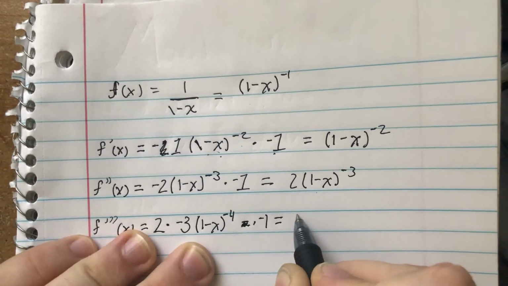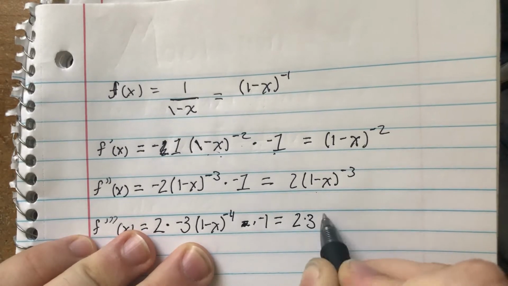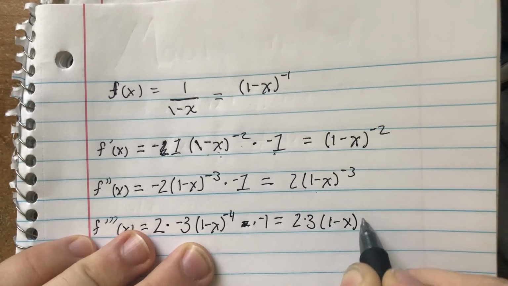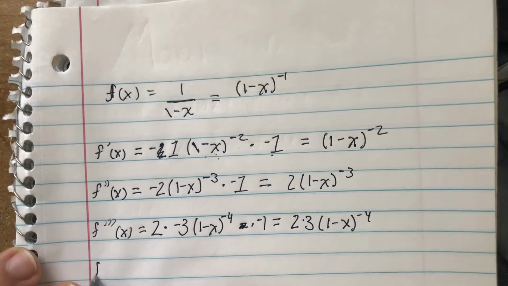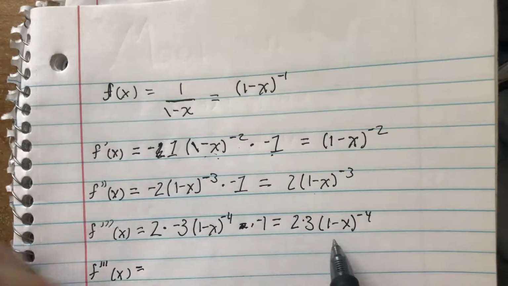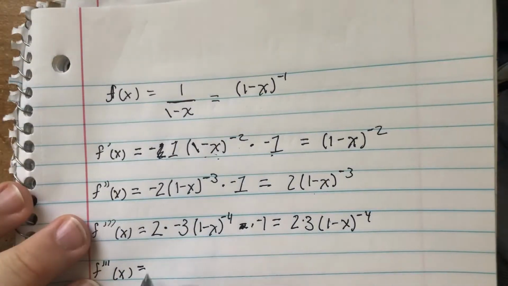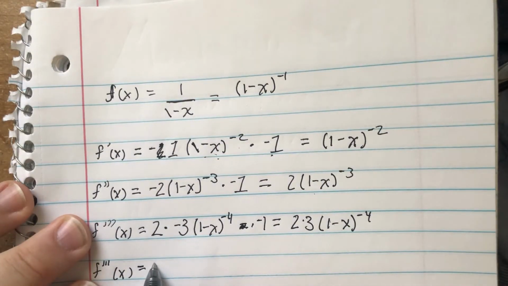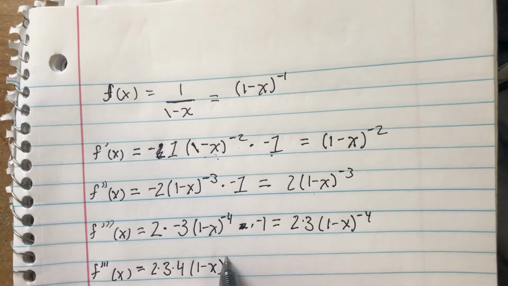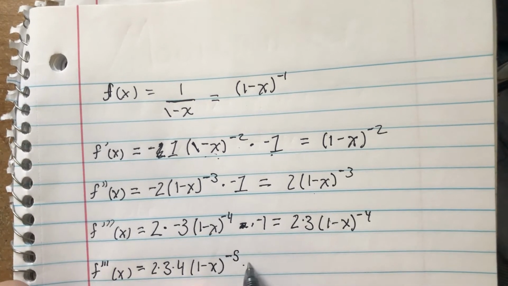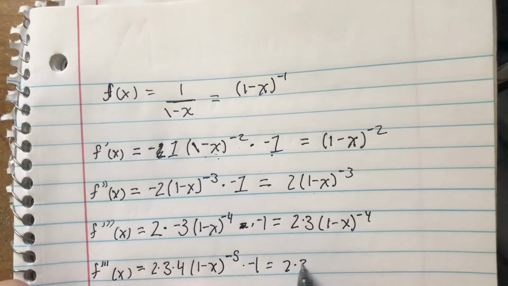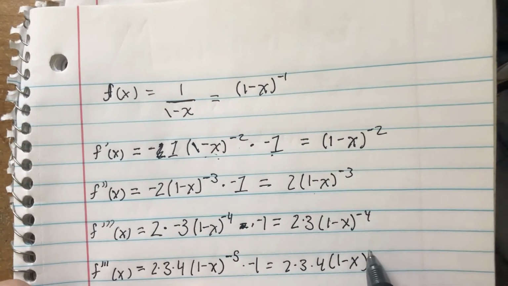So that's going to be 2 times 3, 1 minus x to the negative 4. And let's do one more just to make sure that we can see a pattern. The derivative of this, I'm going to pull out 2 times 3 times 4, 1 minus x to the negative 5 times negative 1. That's going to be 2 times 3 times 4, 1 minus x to the negative 5.